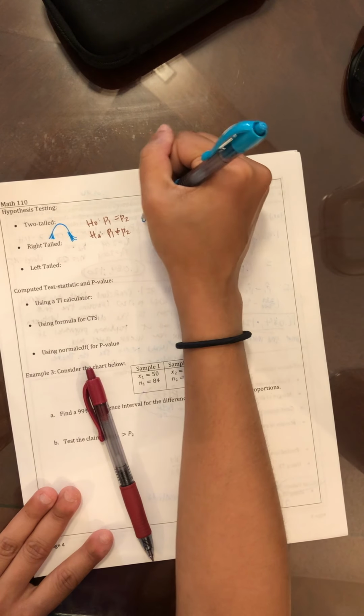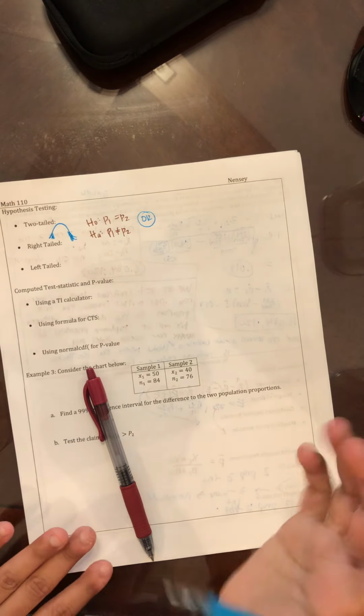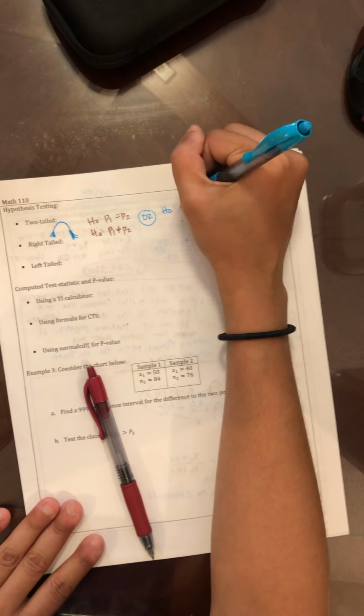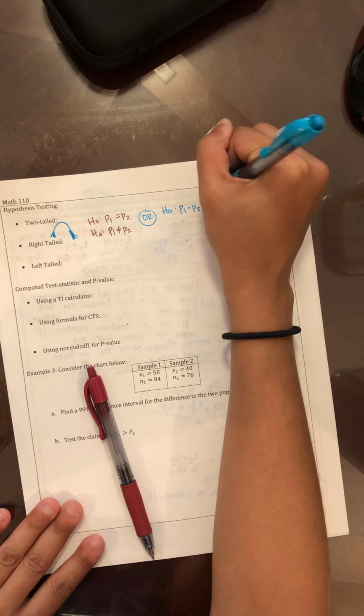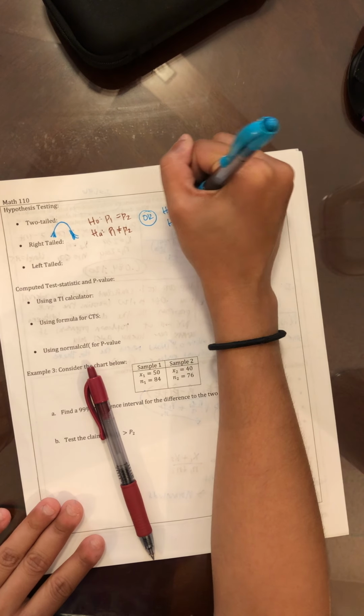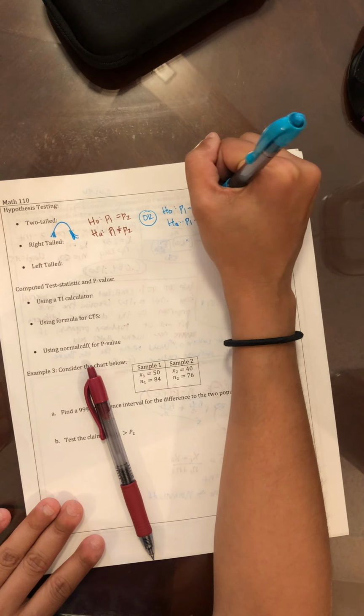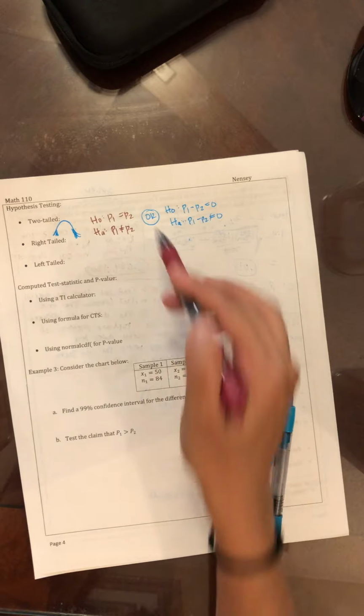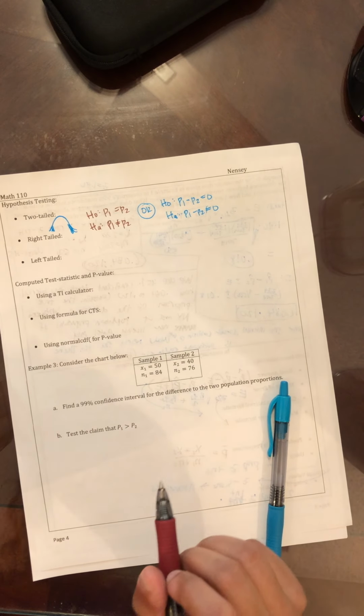Now you could write it a different way, and again, you stick with one of them. I usually stick with this one, but I want to go over both. So it's P1 minus P2 equals 0, and your Ha is P1 minus P2 does not equal 0. Either is accepted. I'm going to just write them all out for you so you can see the difference.